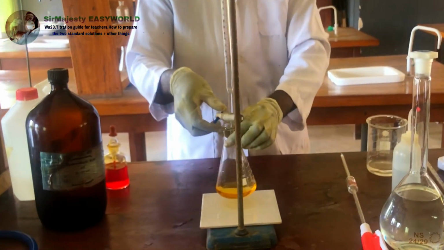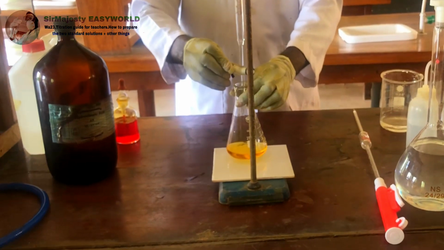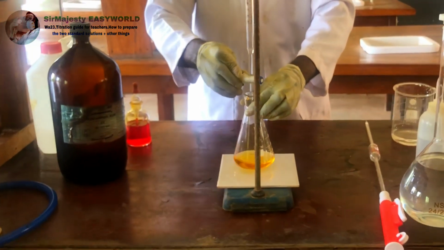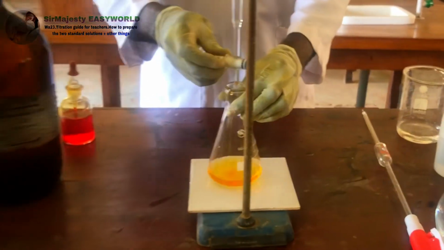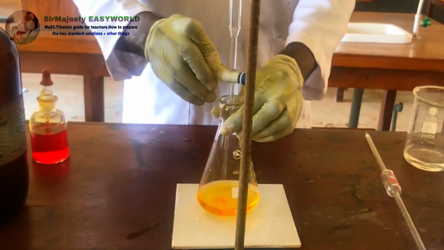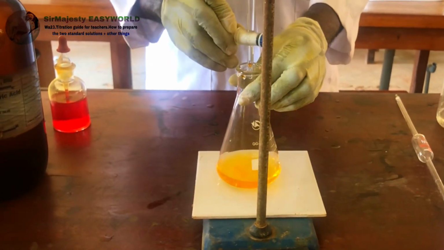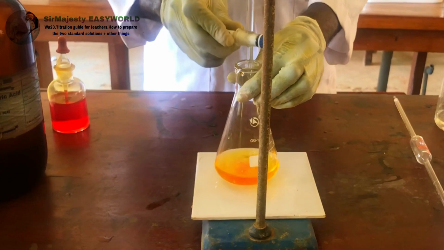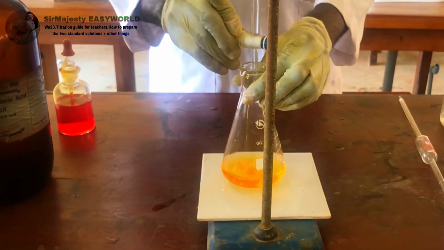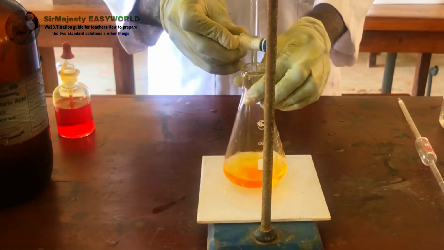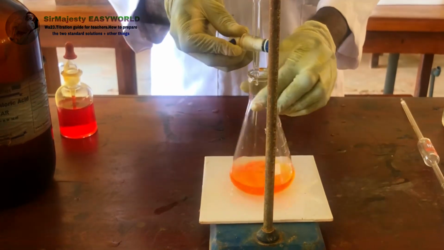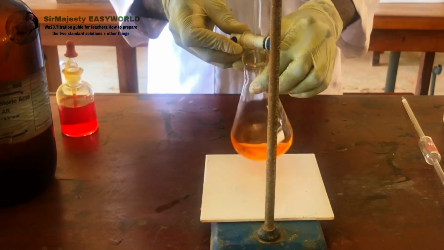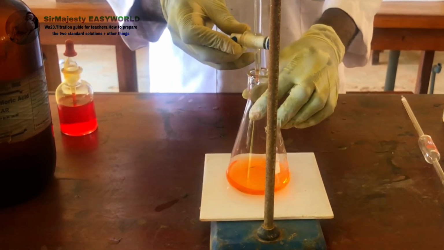Because this is the first titration, keep it that way. Shake. Shake. Okay. Yes, we are cutting the orange.